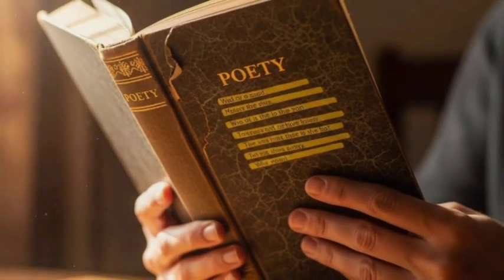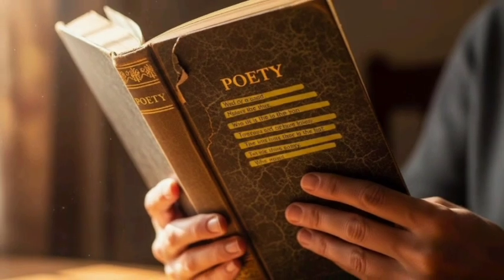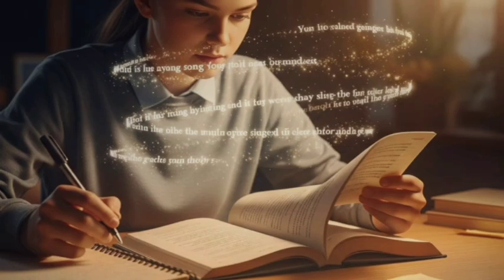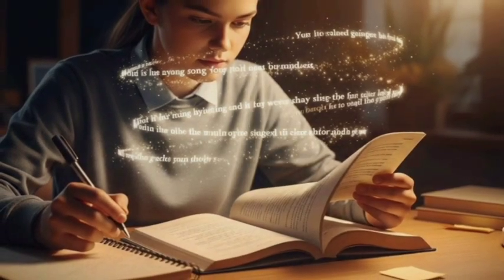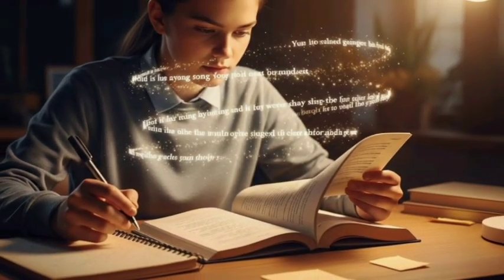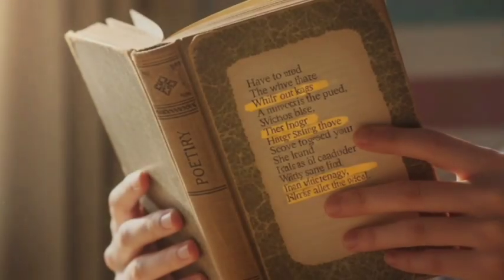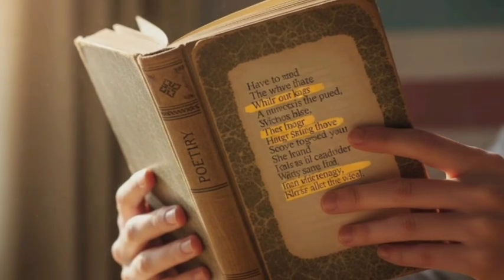Look for contradictions and tensions. Poems often place two opposite ideas side by side. These tensions can create meaning. Ask, does the poem show hope and fear? Love and loss? Light and dark? How do these opposites interact?